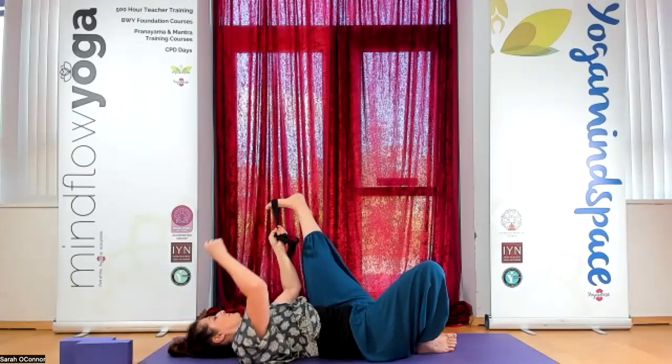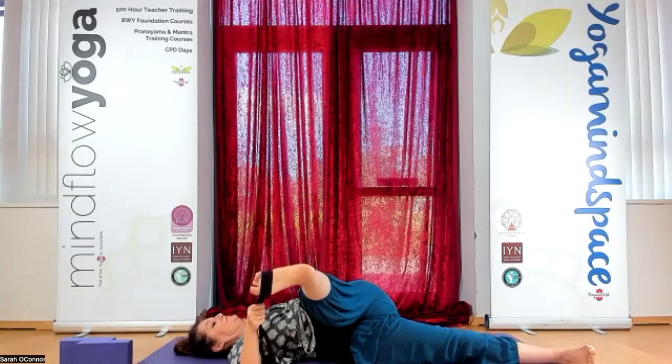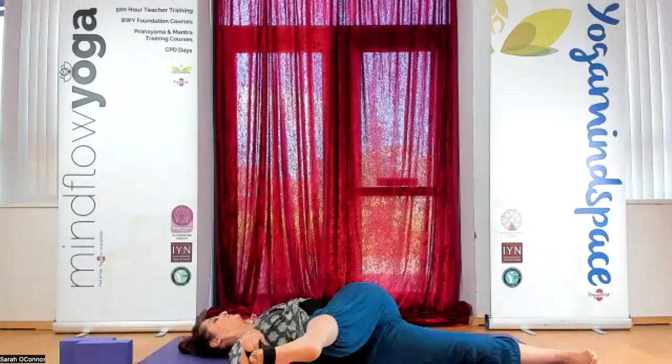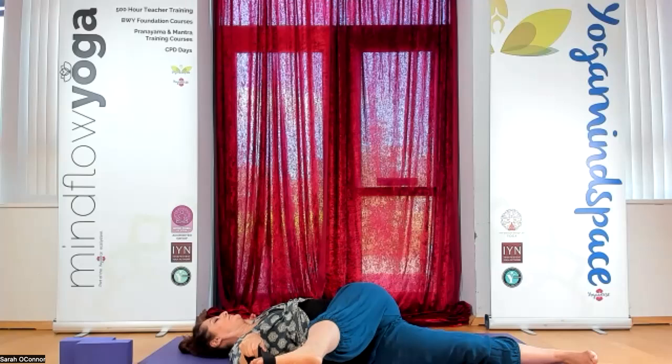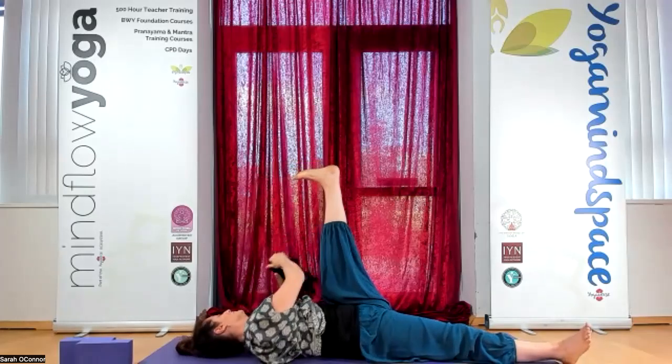Lovely, come all the way back up. Belt into the right hand, straighten the right leg, soften the back of the knee, and come across. Lovely, come back to center. Release the belt, lower the leg.